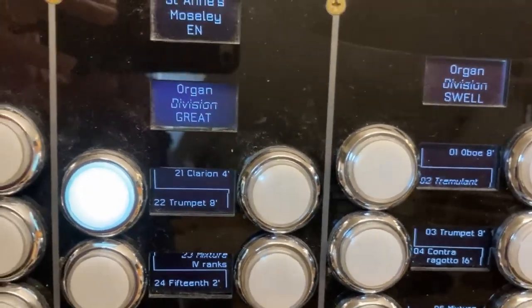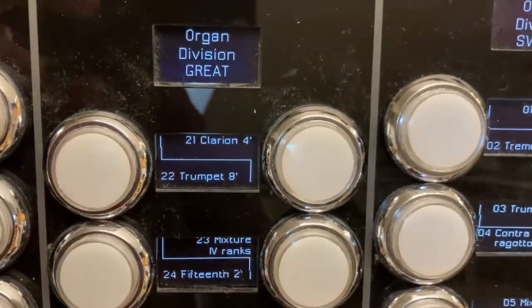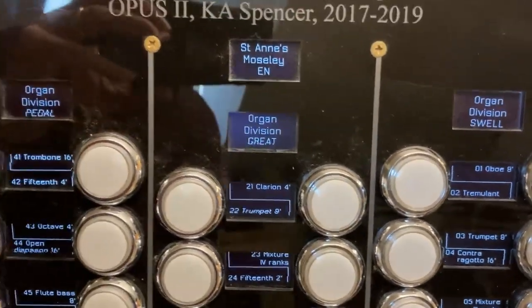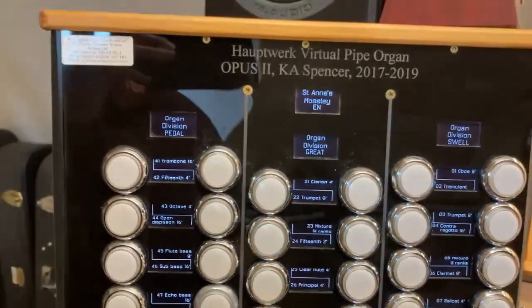there we are, you see. So then we can turn it off and now it's silent, right? So that shows it's all working. Now, that's the left hand jam overall.